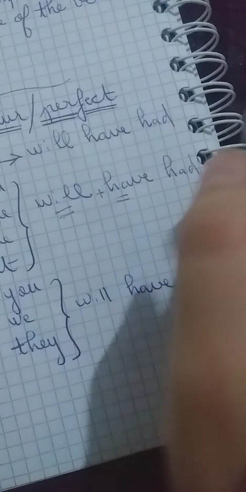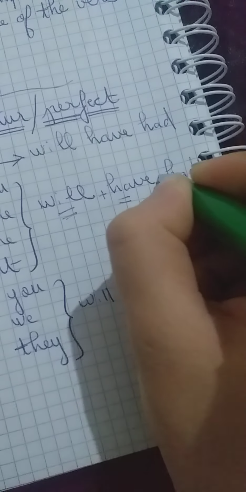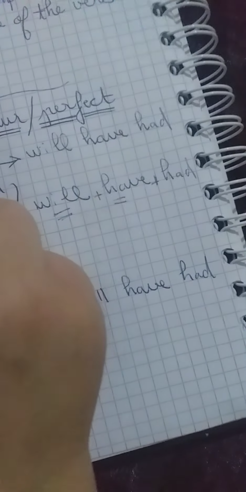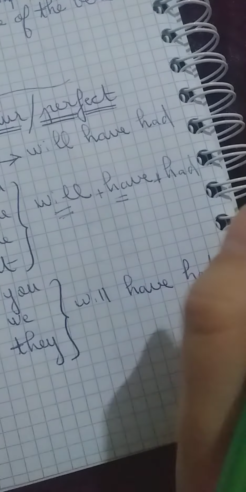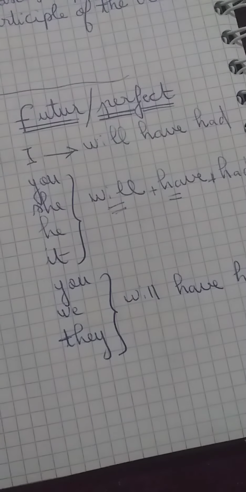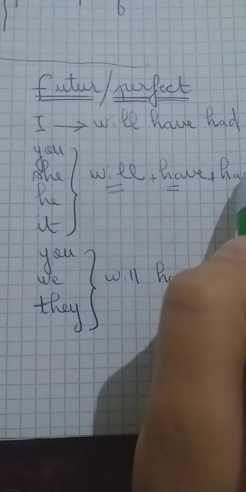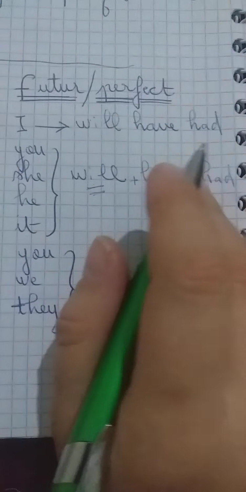Le perfect, on le fait avec have, plus le participe passé du verbe ou de l'auxiliaire qu'on nous a donné, comme ici l'auxiliaire to have. Donc on met will parce que c'est le futur, plus have parce que c'est le perfect, plus the past participle of the verb which is to have.